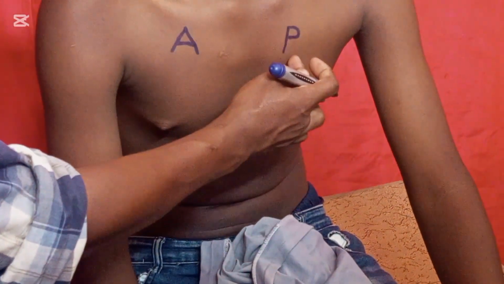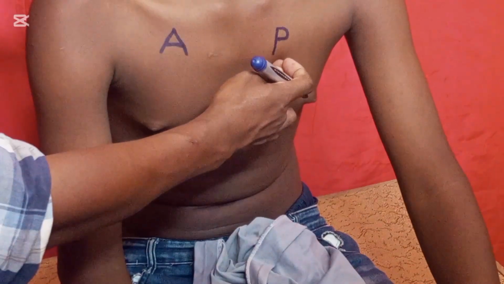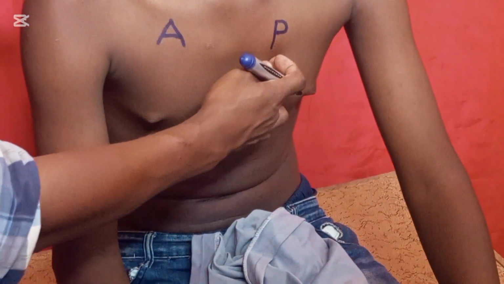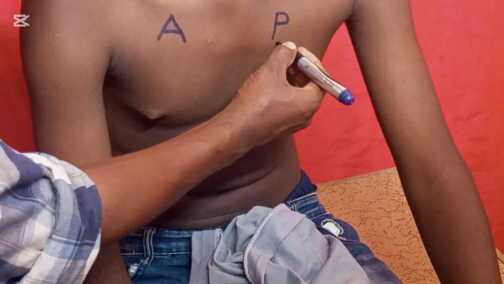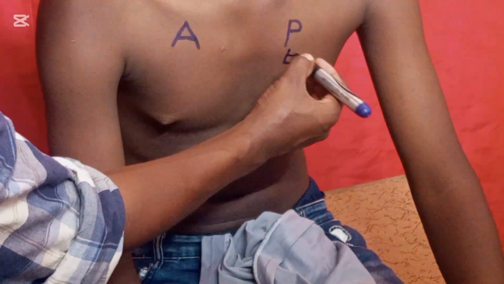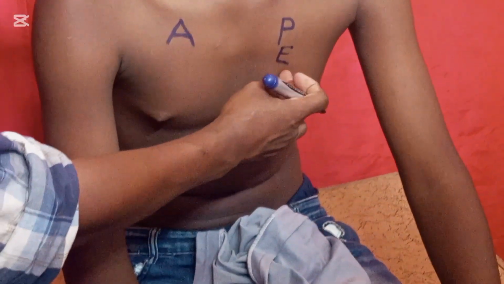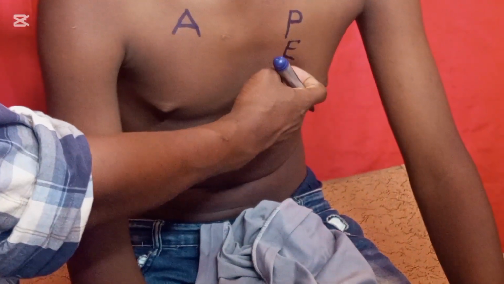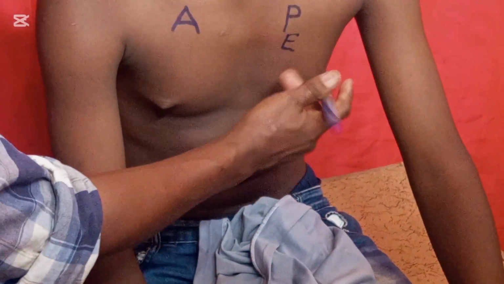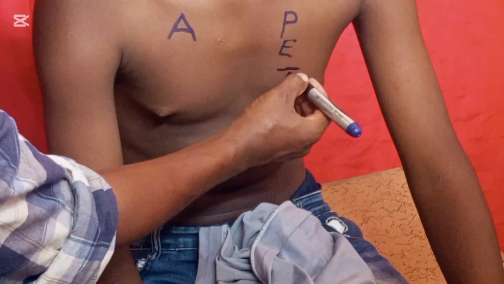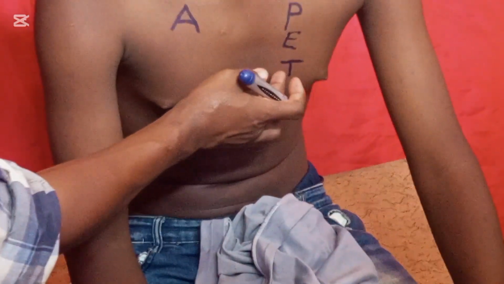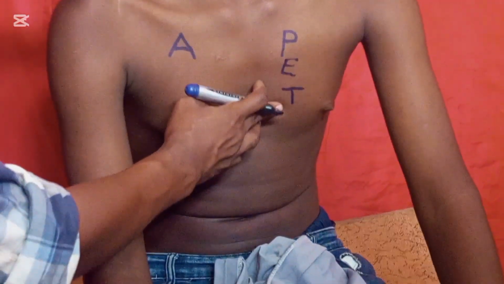Then we move into the third intercostal space on the left side of the sternum. Here we find the Erb's point. Then we move down into the fourth intercostal space on the left side of the sternum. So here is the tricuspid valve. Here is where we find the tricuspid valve.